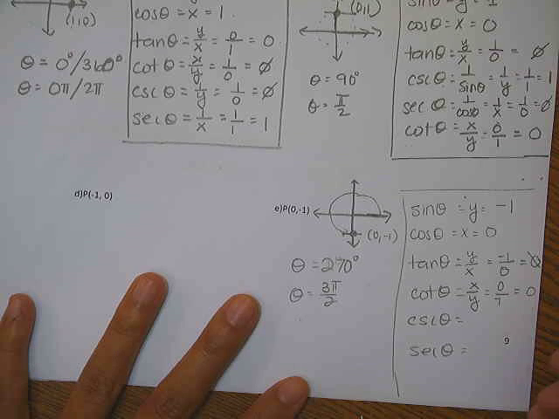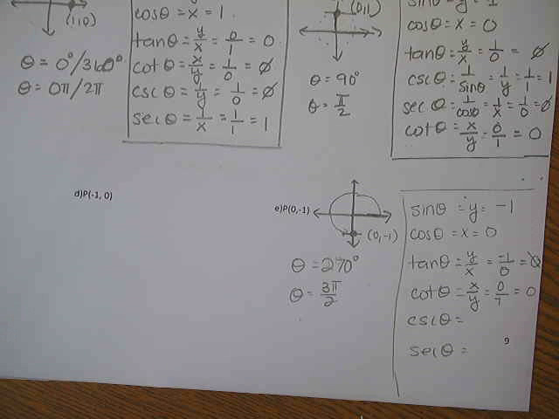Cosecant is going to be the reciprocal of, this is where you need to help me out. Is it the reciprocal of sine, or is it the reciprocal of cosine?